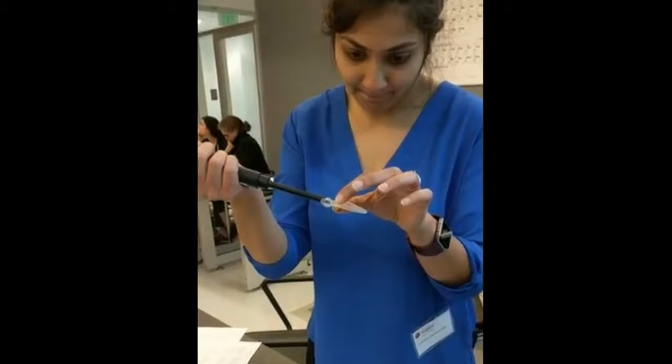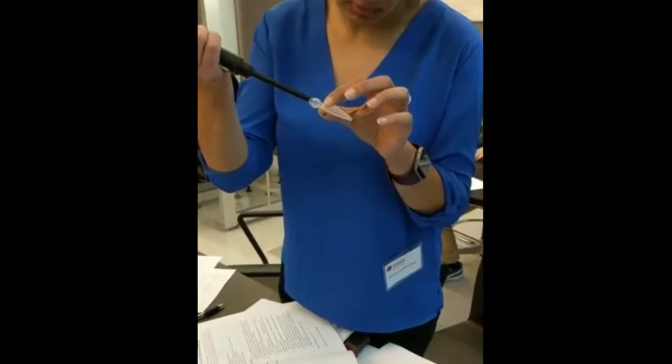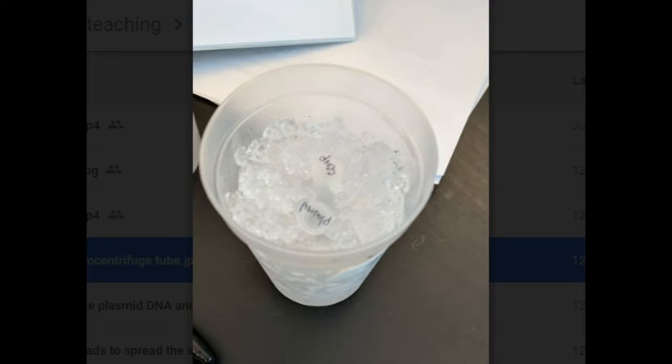You're going to pipette 25 microliter aliquot of Z competent cells from the microcentrifuge tube and add it to the microcentrifuge tube containing 2 microliters of plasmid DNA. These materials should be kept on ice, okay? Before you put them on ice, you're going to mix them gently by flicking the bottom of the tube.